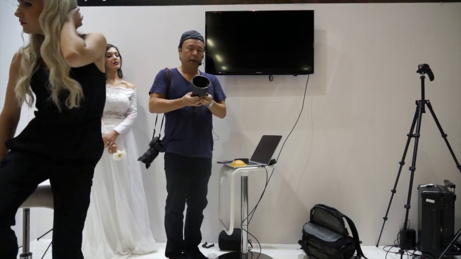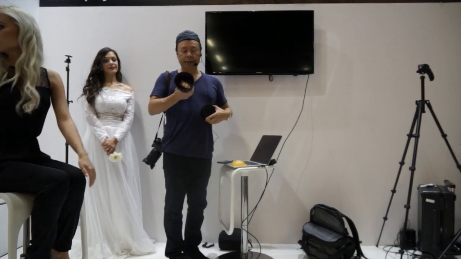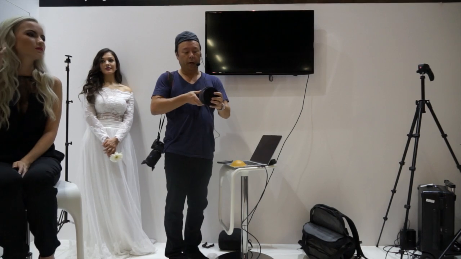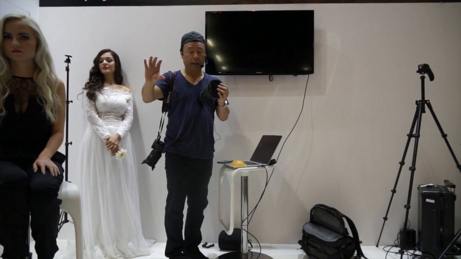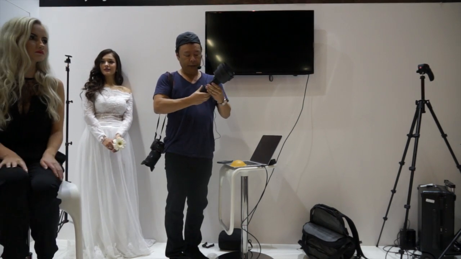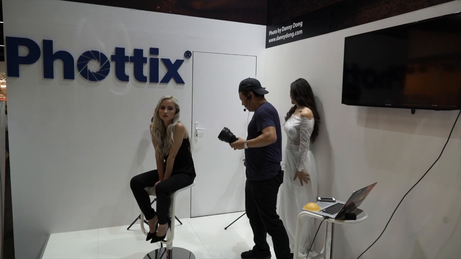So this right here is the light sphere collapsible snoot. And you can put gels inside it. On this one, I'm going to put the grill on. What the grill is going to do is give you light that's completely conical in shape. I'll just go ahead and turn this forward. Now, I'll put this on a light stand.